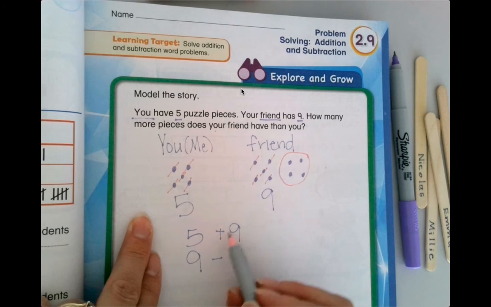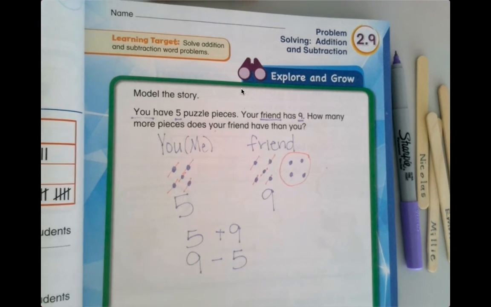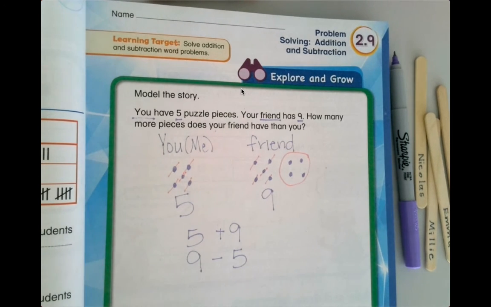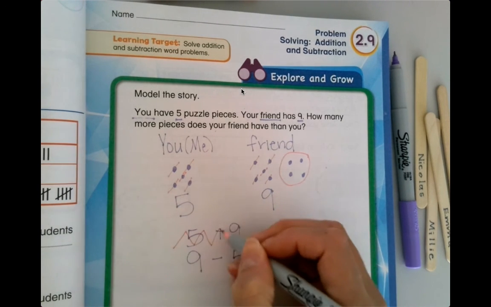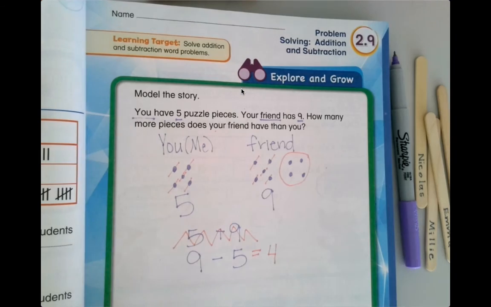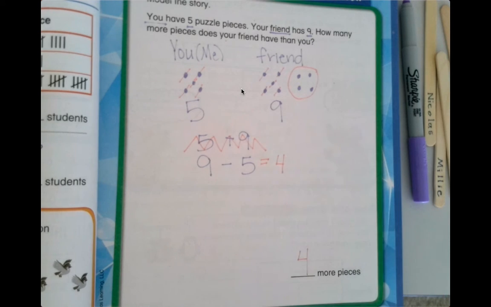She has 4 more. So which equation matches that? 9 minus 5. The addition or subtraction? Subtract. Yes, this one works. This one does not work. How many more pieces? 4.